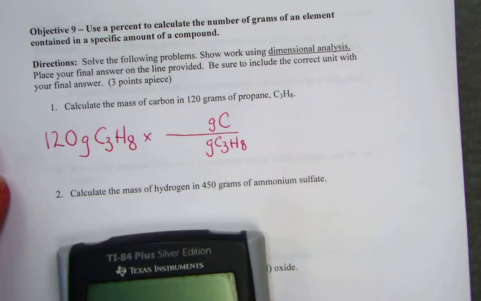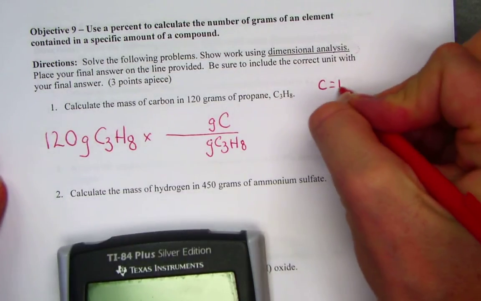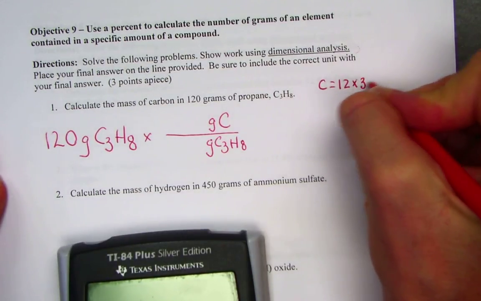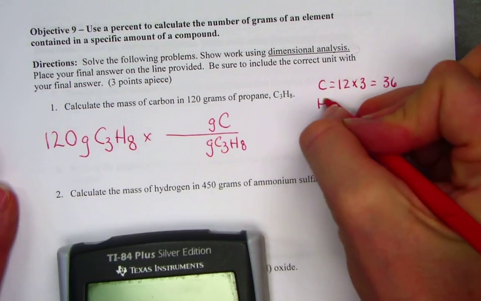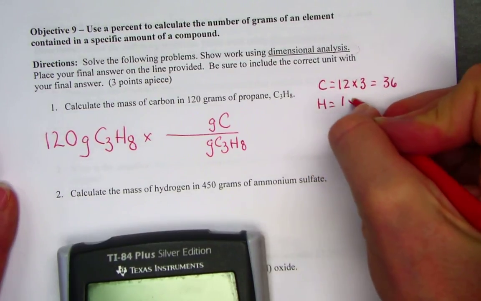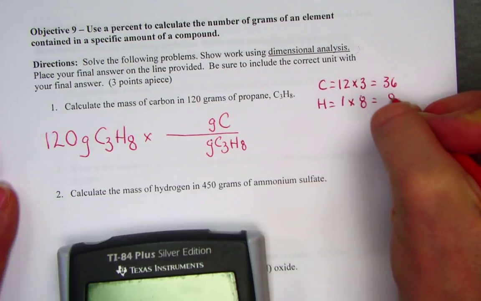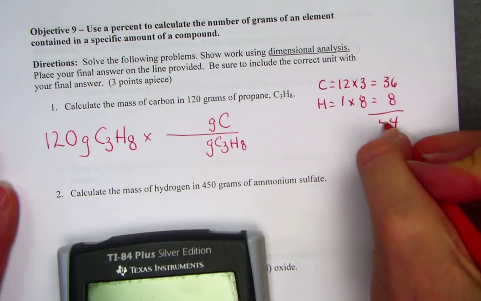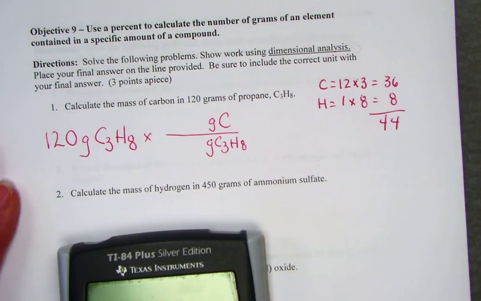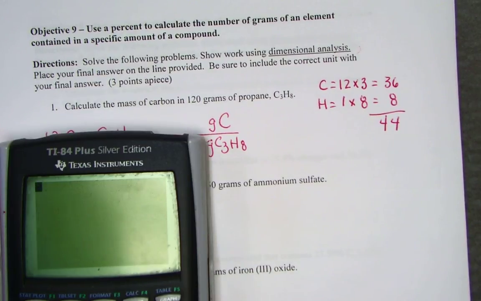Now in our formula, carbon with a weight of 12, I'm seeing 3 of those. 12 times 3 is 36. Hydrogen with an atomic weight of 1, but there's 8 of them, so its contribution is 8 more units. Carrying this up, it looks like 44 grams. And again, just taking molar mass, 12 times 3 plus 8 is 44.